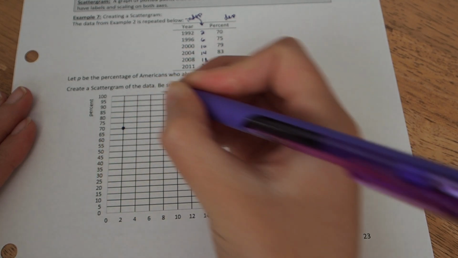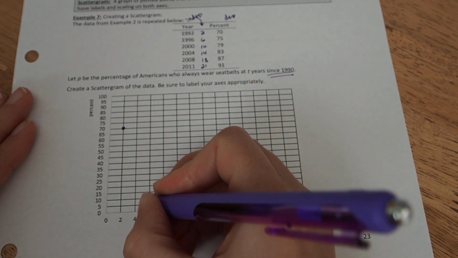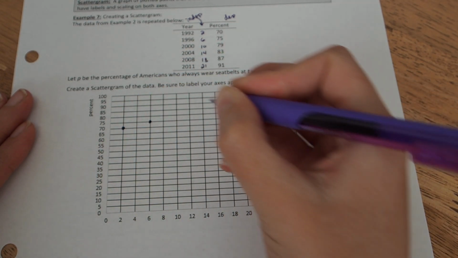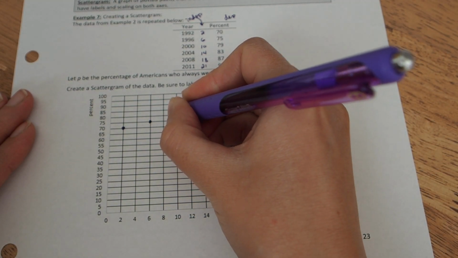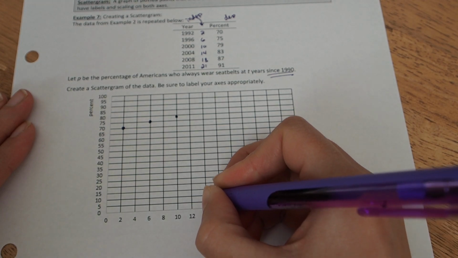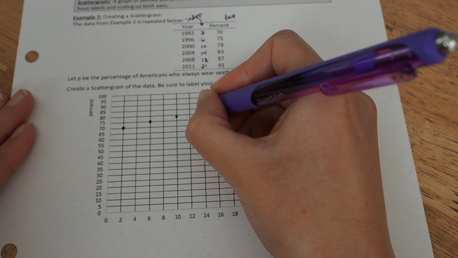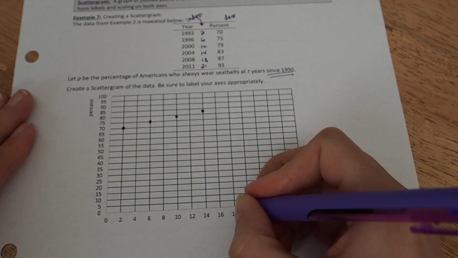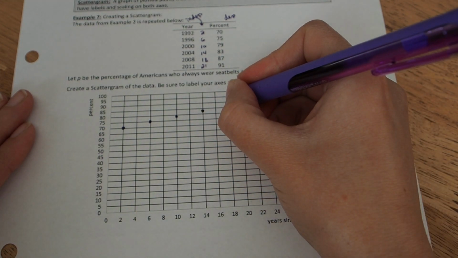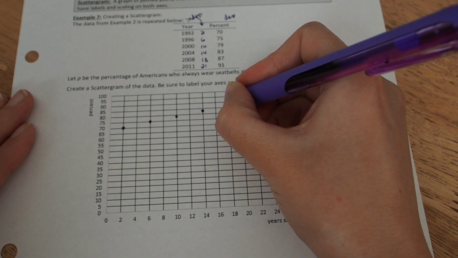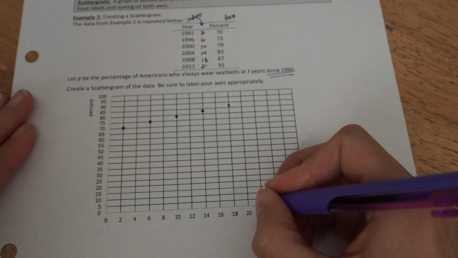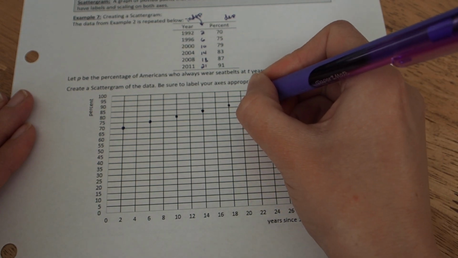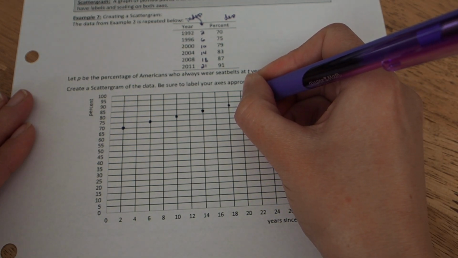That's right here. Then I want 6, 75. Then 10, 79. That's just below 80. Then 14, 83. So a little over halfway. Then 18, 87, so just under halfway between 85 and 90. And last 21, which is halfway between 20 and 22, and up here at 91, so just over 90.